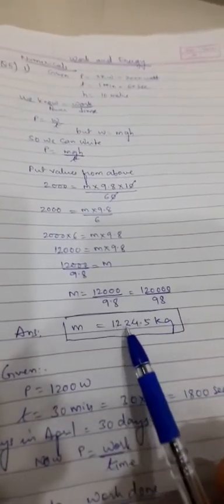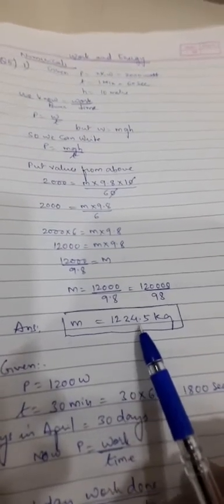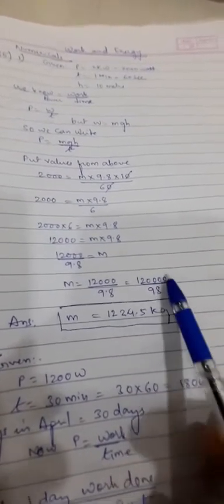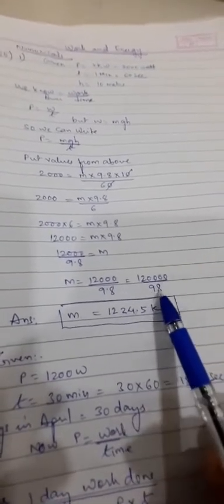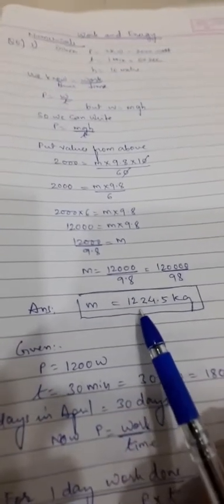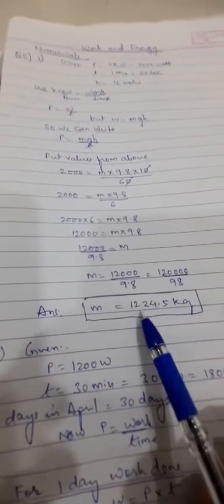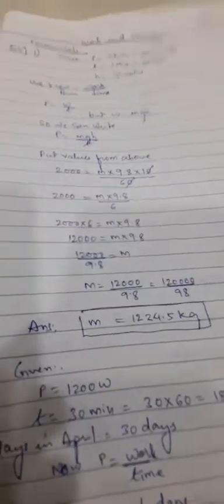m is equal to 1224.5 kg. You just have to do the division. So we got this. The mass of water is 1224.5 kg. Okay, now come to the next example.